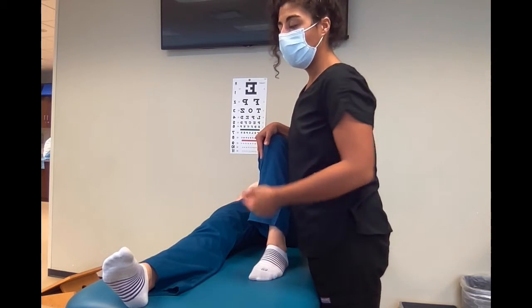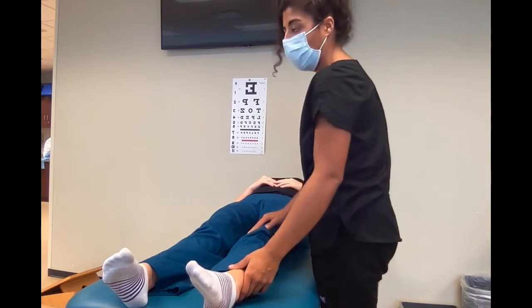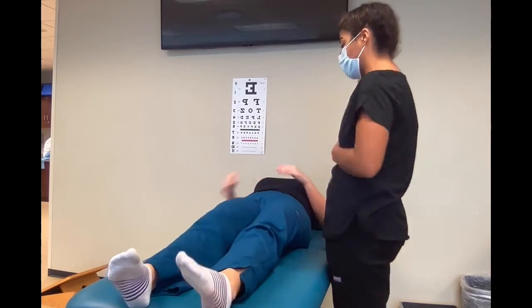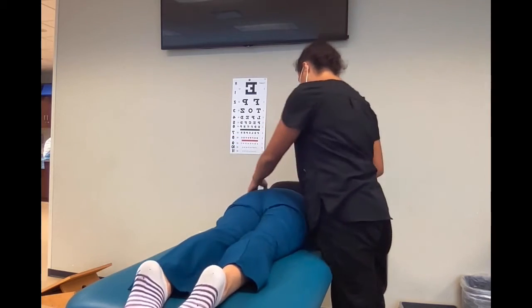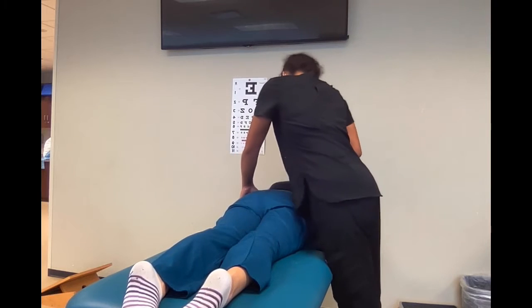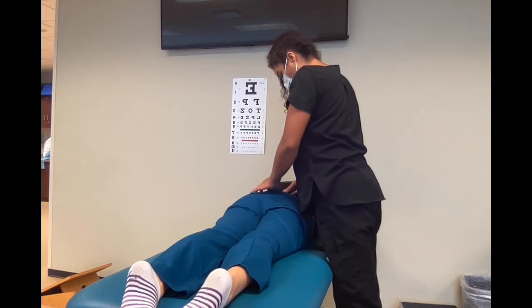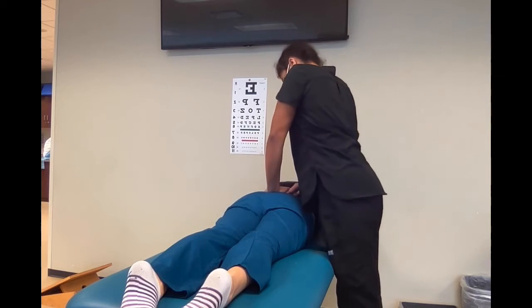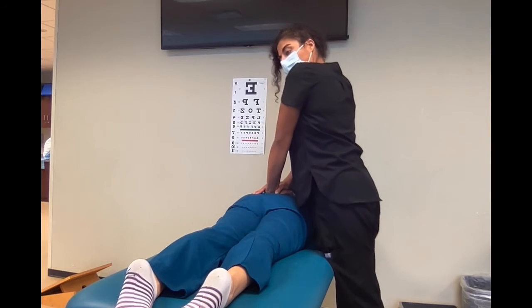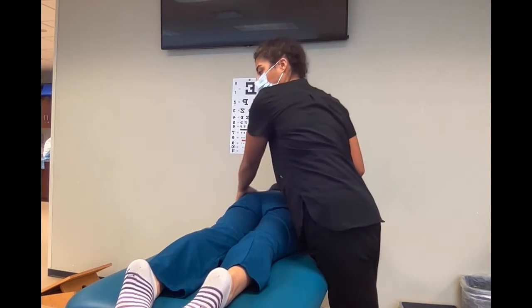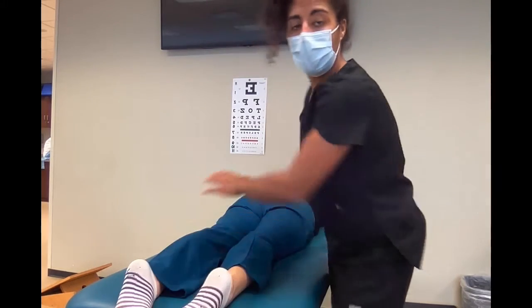The third component of this Laslett is going to be called the sacral thrust. So I'm going to ask Alex to please roll on her stomach. From here, I will then have her nice and flat, find my points of the sacrum, go down to the apex of that area, and again, with a really quick thrust, I will go ahead and apply that test. And again, pain would be unilateral down the leg on one side.